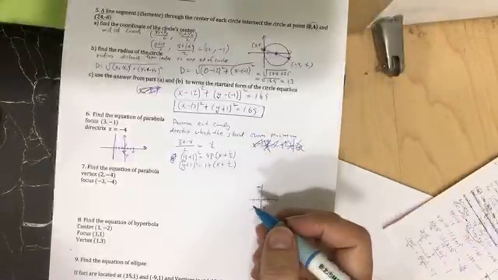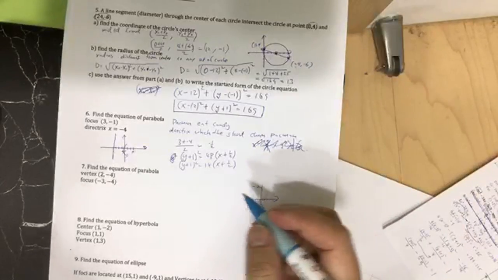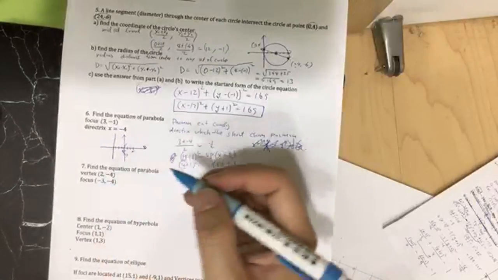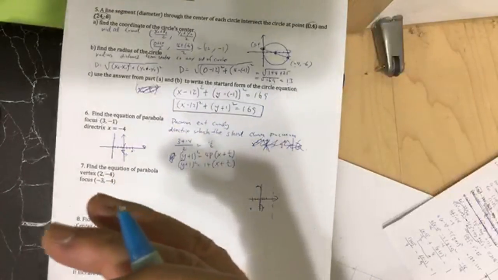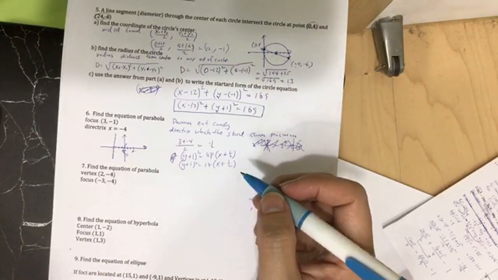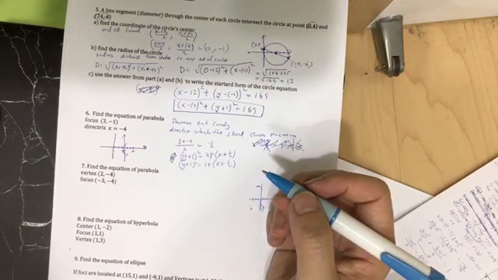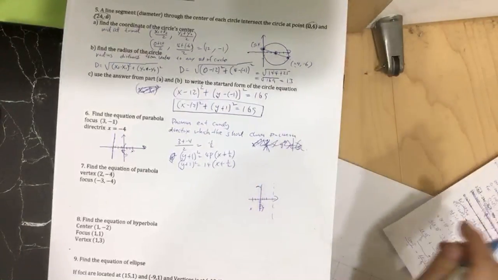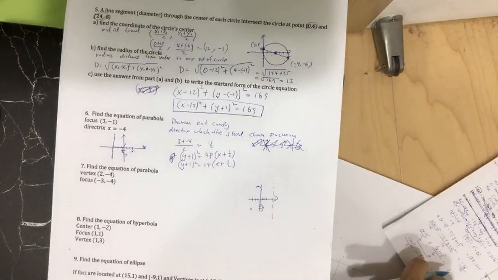If it's 5 units, that's easy to say. So where's my vertex? My vertex is 2 and -4, and it's facing left. If it's facing left, therefore it must still be y squared.